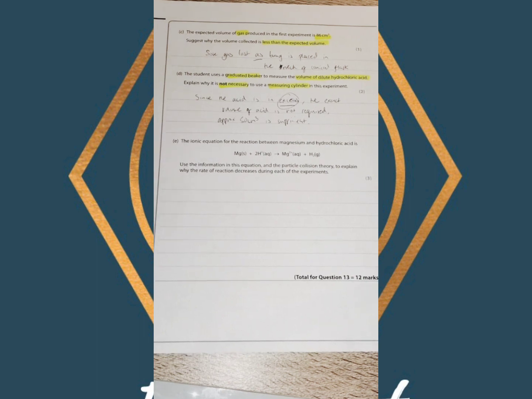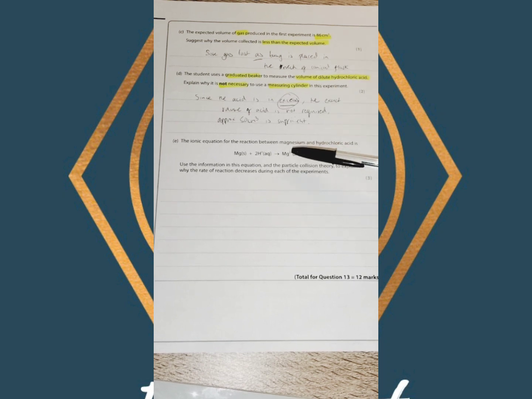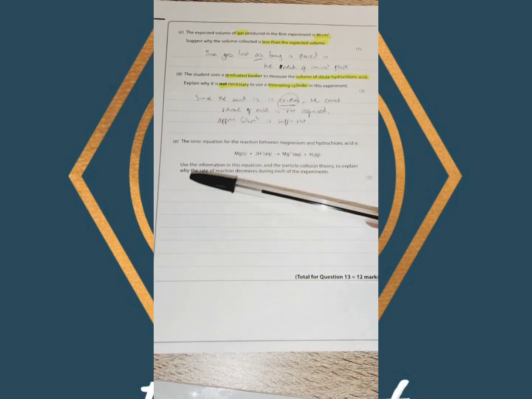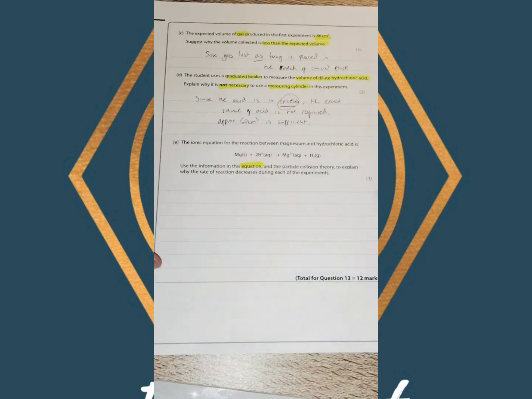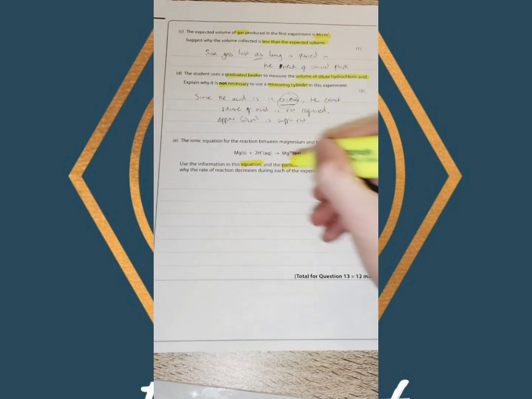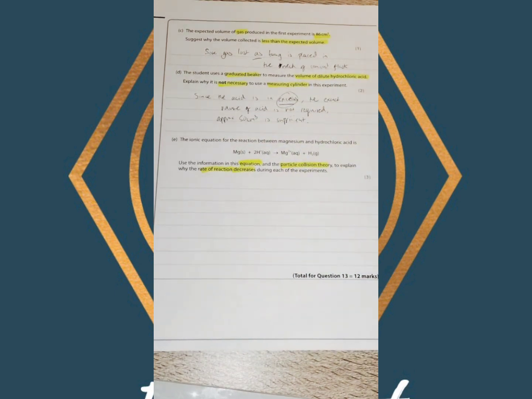Now, the ionic equation for the reaction between magnesium and hydrochloric acid is being shown below. Magnesium metal reacting with hydrogen ions from the acid, being donated from the acid, to form magnesium ions and hydrogen gas. Use information in this equation, and your knowledge of particle theory and collision theory, to explain why the rate of reaction would decrease during the experiment.